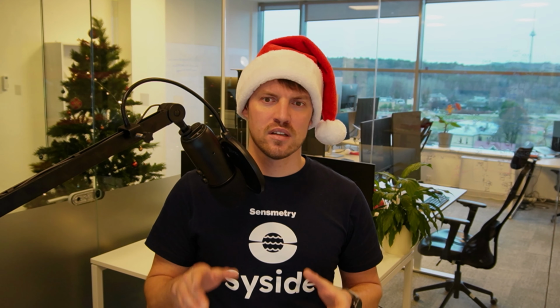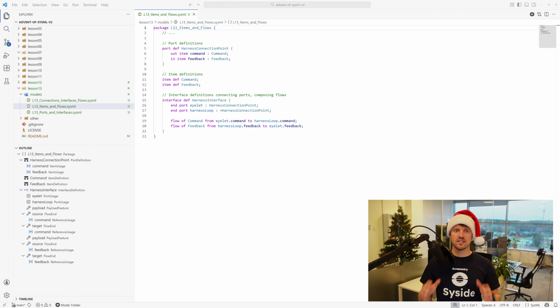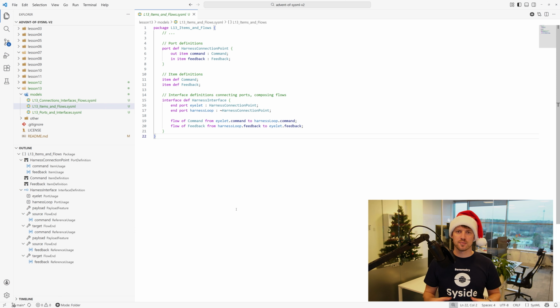Why? An item definition cannot define a part usage, but a part definition can define an item usage. Let's see how item and flows work in practice with sleigh and reindeer example. Lines 11 and 12 show two item definitions, command and feedback. We declare them using itemDef keywords.